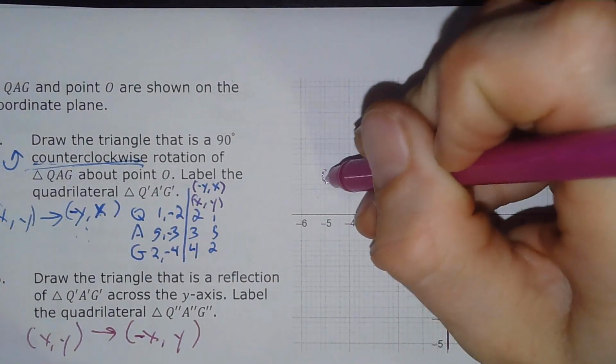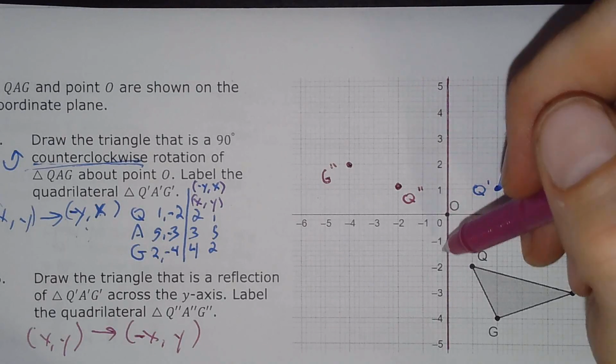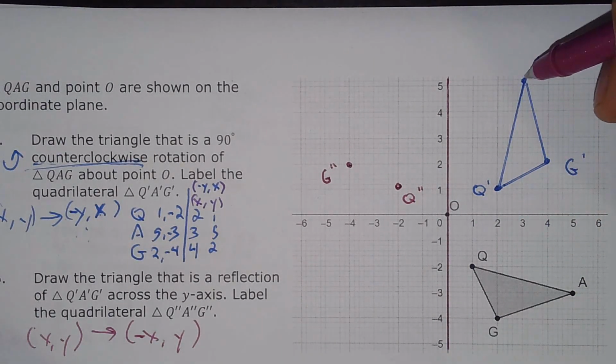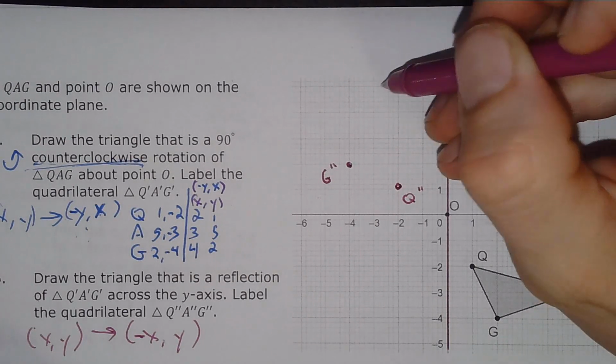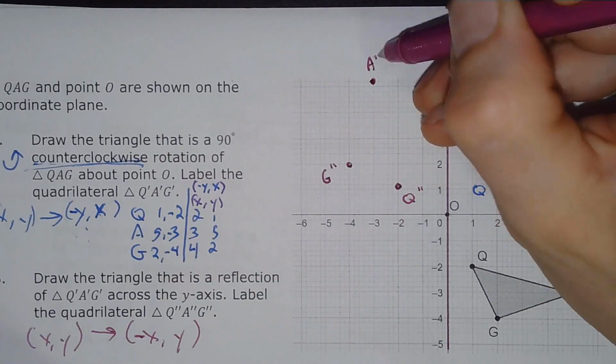That's G double prime. In doing so, they both stay the same distance away from the line of reflection. This one's at 3. It's going to stay at 5, and it's going to shoot over to negative 3. That's going to be A double prime.